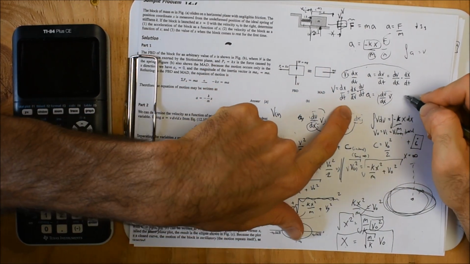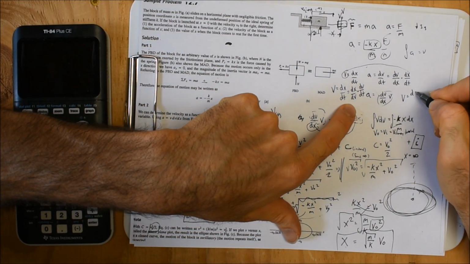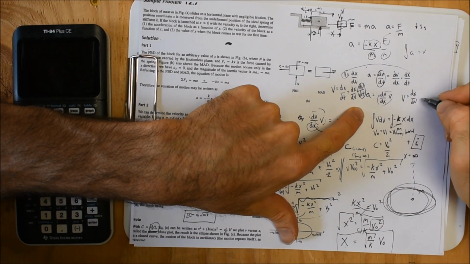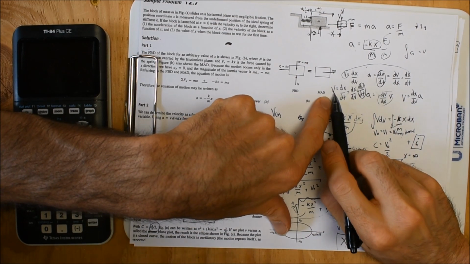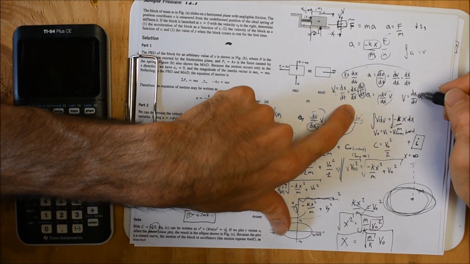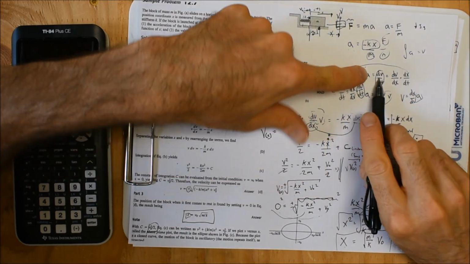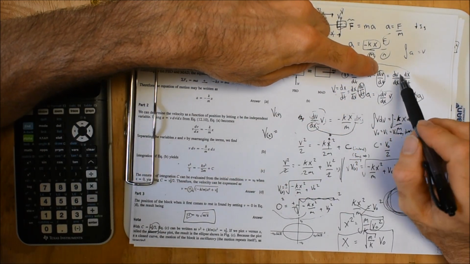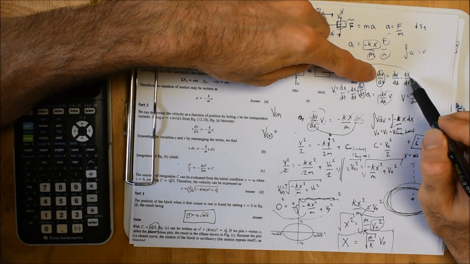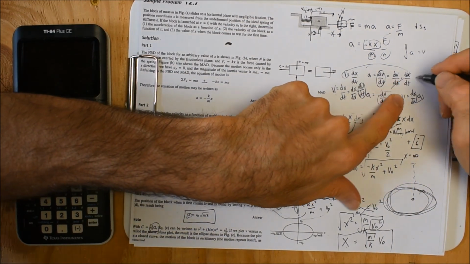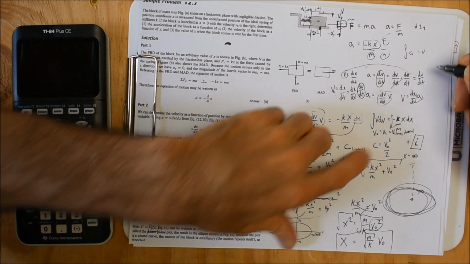Hey, so that's velocity is equal to dx/dt, and then look at that. That's the definition of acceleration. So you can use the chain rule to get to something with acceleration. You use the acceleration, dv/dt. Well, that's dv/dx times dx/dt. See how these cancel out and you're just left with dv/dt?